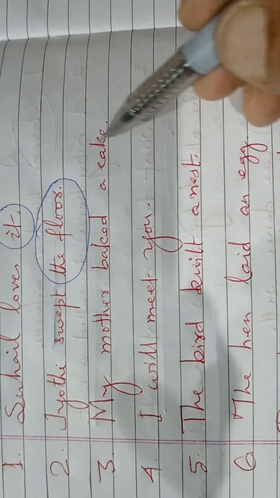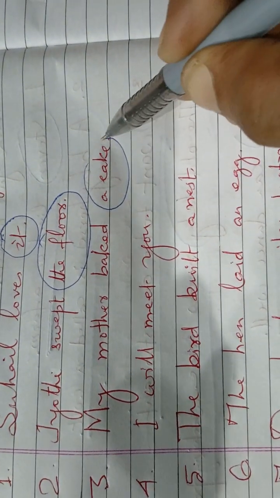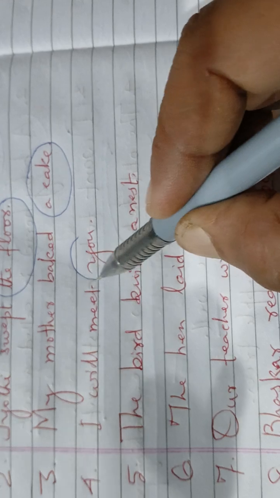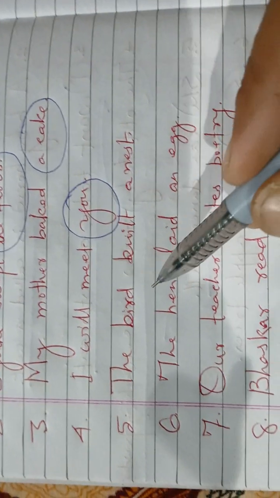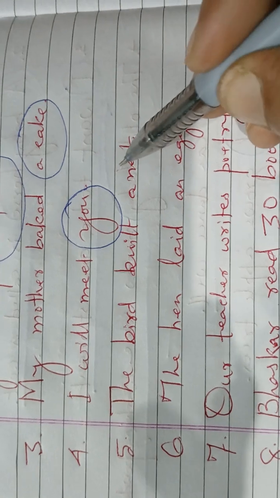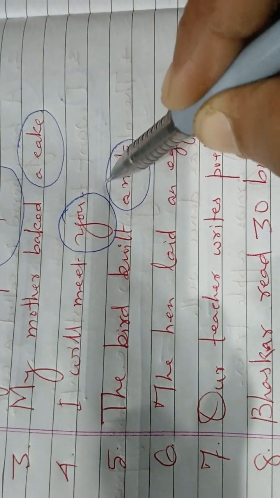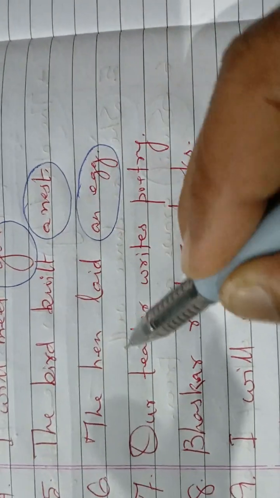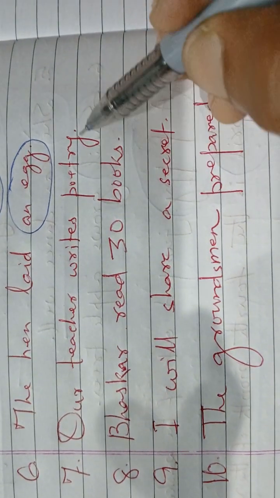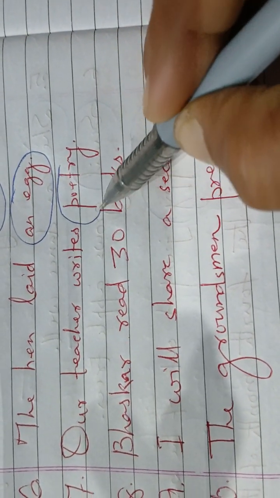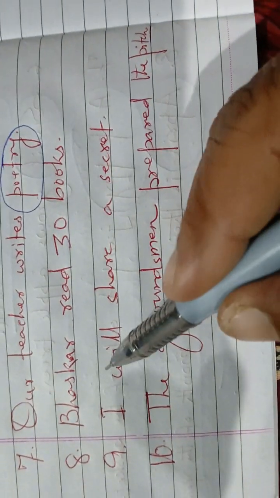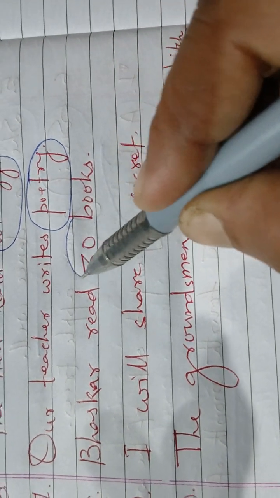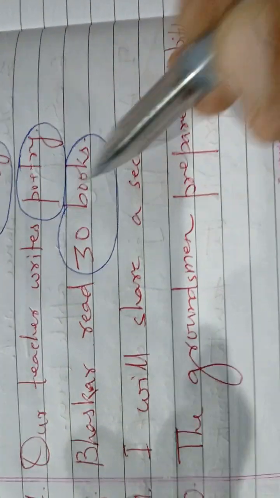My mother baked a cake. Here, a cake is the object of this sentence. I will meet you. Here, the word you is the object of this sentence. The bird built a nest. Here, a nest is the object of this sentence. The hen laid an egg. Here, an egg is the object of this sentence. Our teacher writes poetry. Here, poetry is the object of this sentence. Bhaskar read 30 books. Here, 30 books is the object of this sentence.